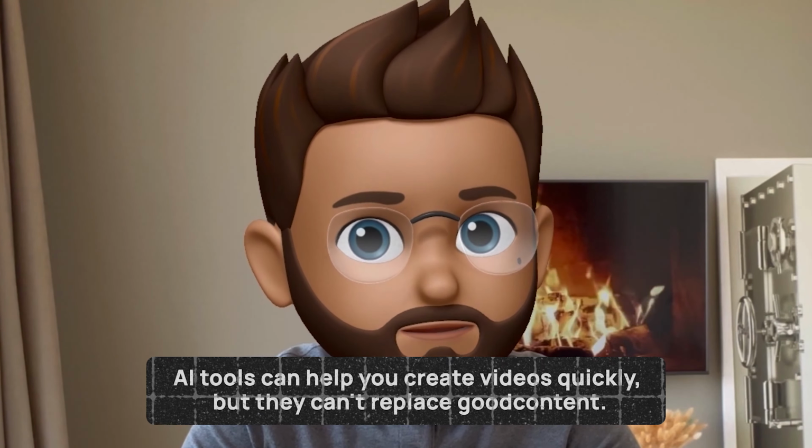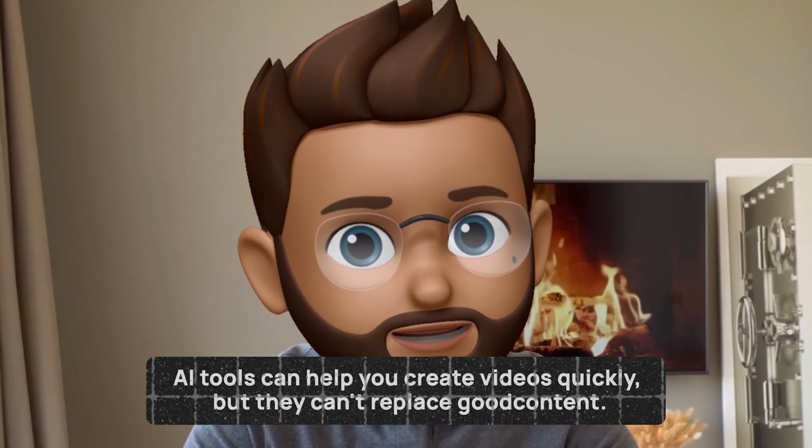One thing to keep in mind is that the quality of your videos will depend on the quality of your scripts. AI tools can help you create videos quickly, but they can't replace good content. So make sure you provide well thought out short scripts for your videos.